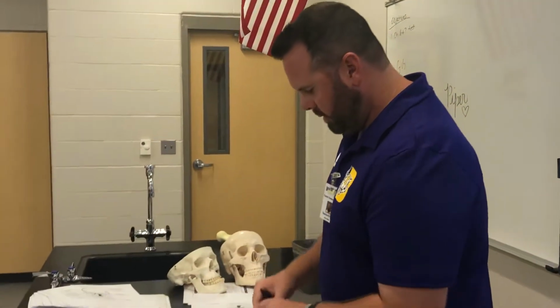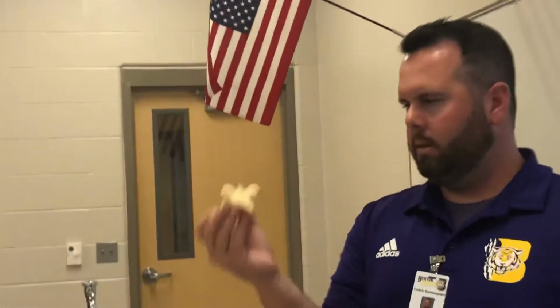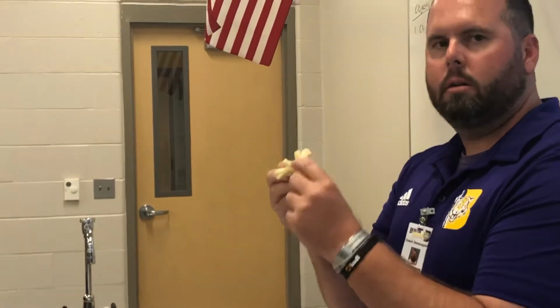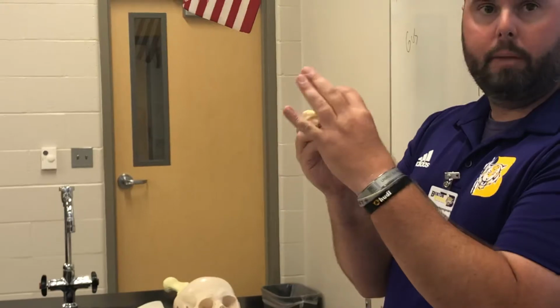Let's move on to the thoracic. Okay, this one I call the moose because it looks like a little moose, okay? And you notice that the body is a little bit thicker, but in the lumbar spine, the body is going to be a lot bigger than this.